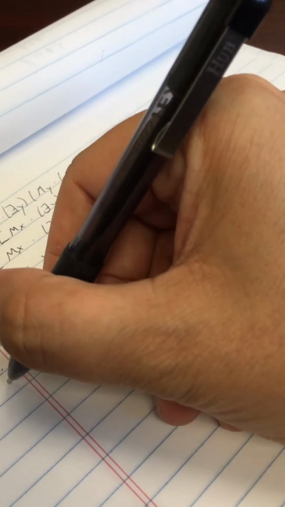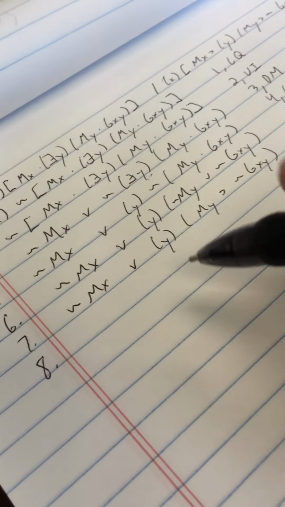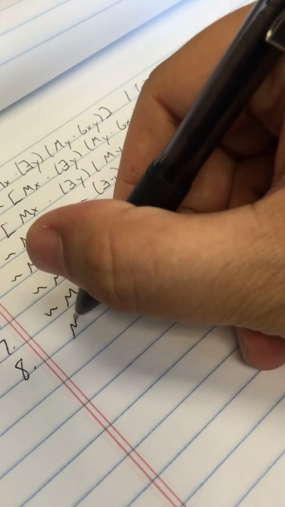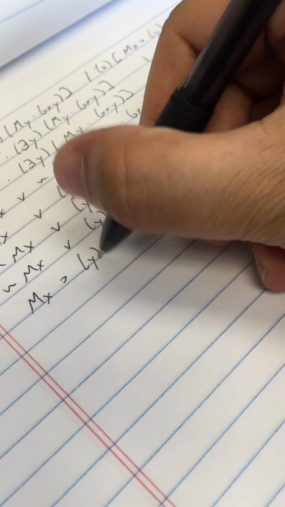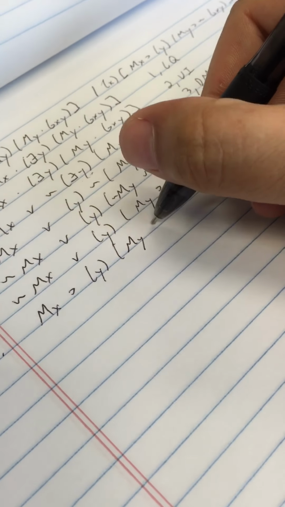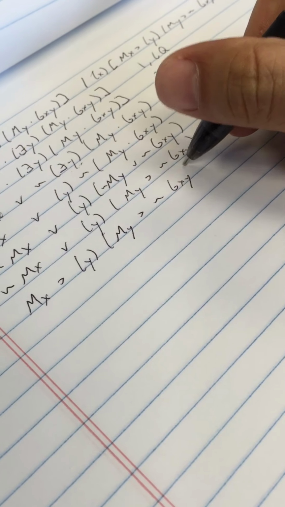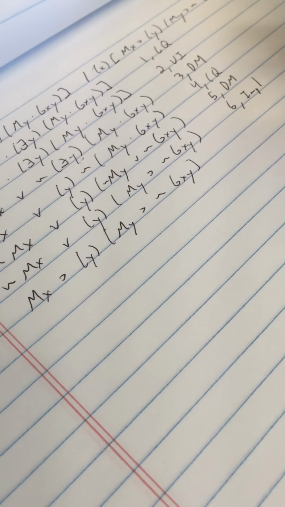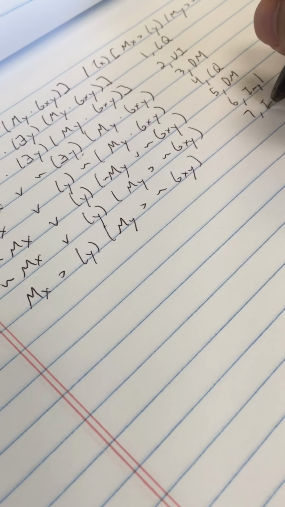And then I can repeat that again because I had this disjunction out here. So this tells me if mx is true, then for all y, if my, then it is not the case that gxy. And now I'm almost where I want to be. That's just line 7 implication again. I know this is a long one, but bear with me, we're almost there.